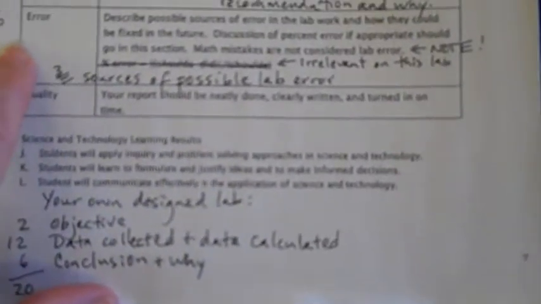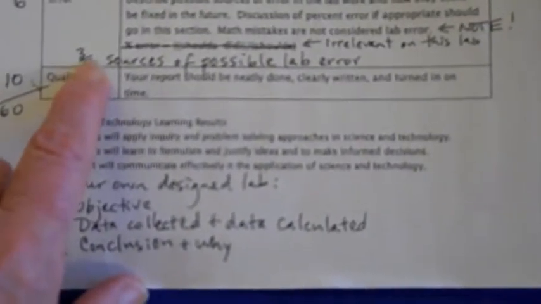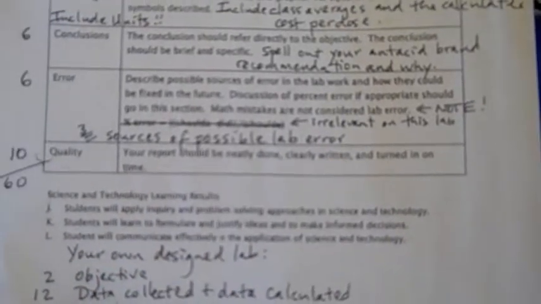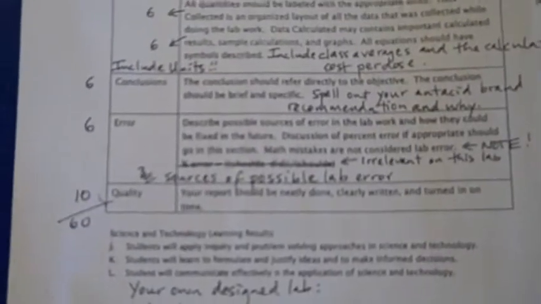Also important in every lab is possible sources of error. You need to list 3 possible sources of error. Where might you have gone wrong? Maybe you didn't grind your tablets into a fine enough powder. Maybe you didn't record your hydrochloric acid amount right. Anyway, you'll hear some other sources of error.